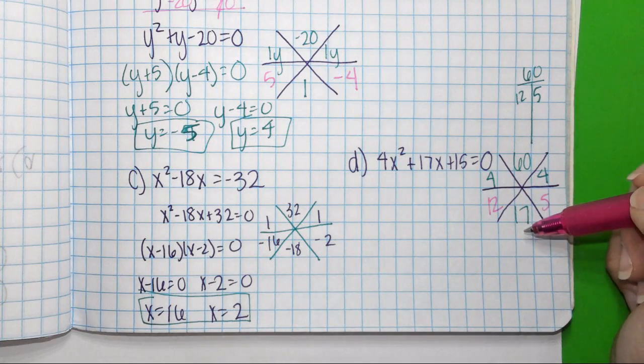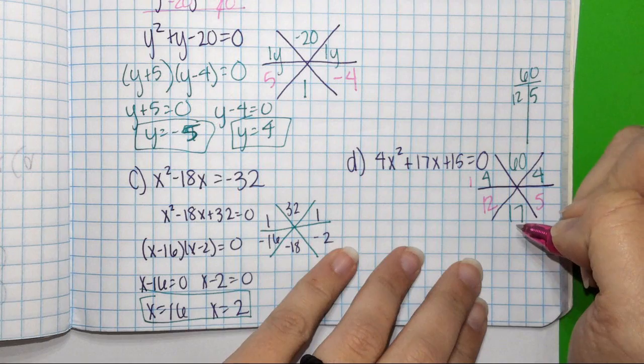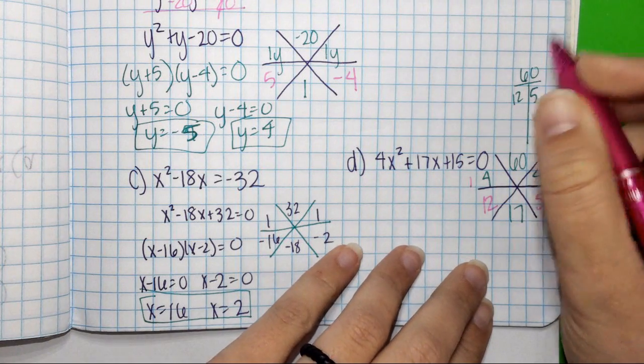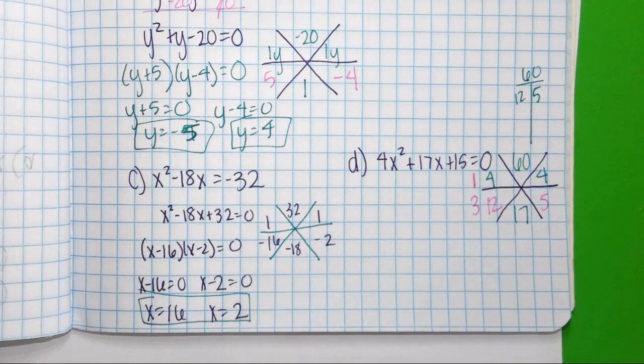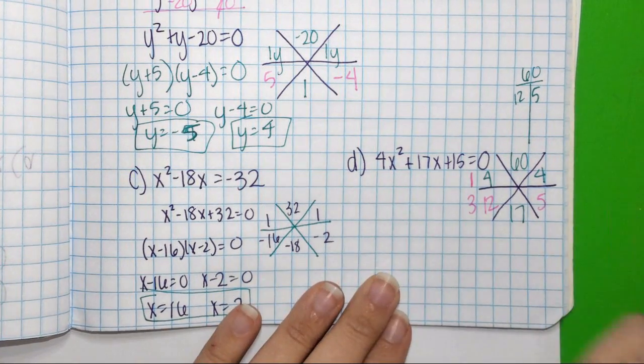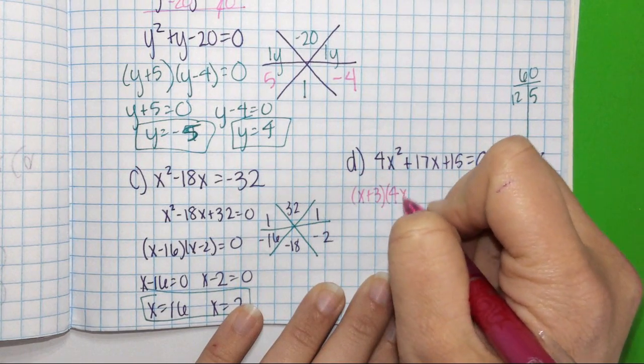And what goes into both 4 and 12? 4. Alright, what's 4 divided by 4? No. What's 12 divided by 4? 3. Alright, now how do I write my parentheses? You're gonna do x plus 4. Good, take a point. X plus 3.